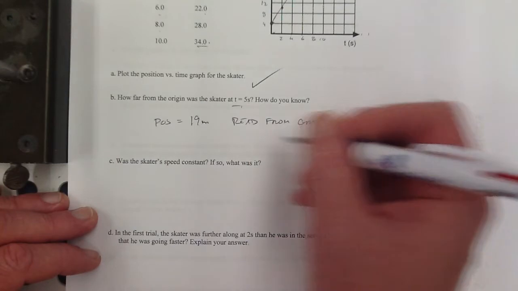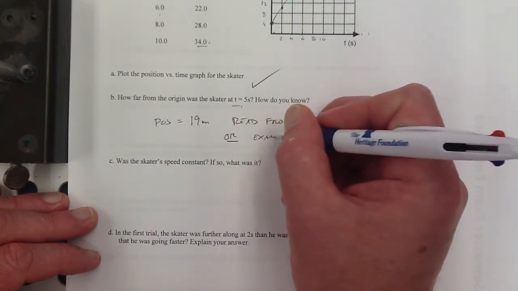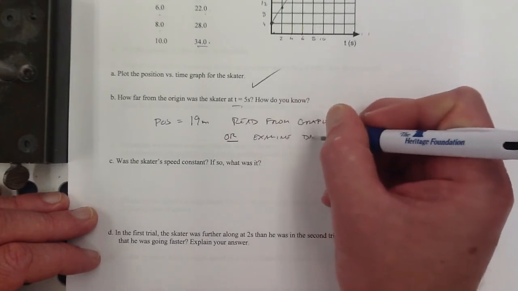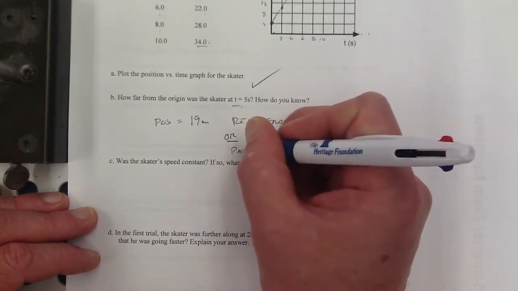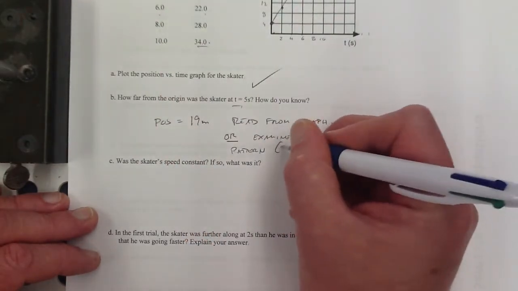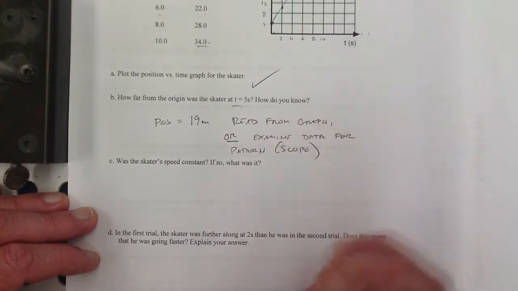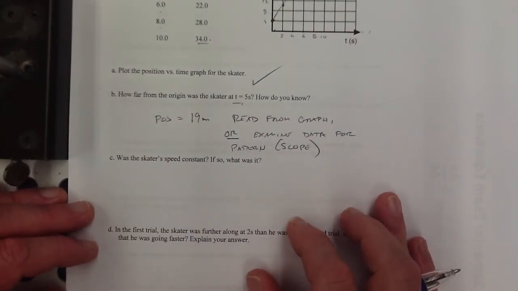So read from graph or examine the data for the pattern. And when you examine the data for the pattern, what you're really doing is checking out what the slope is, right? So either one of those, it's 19.